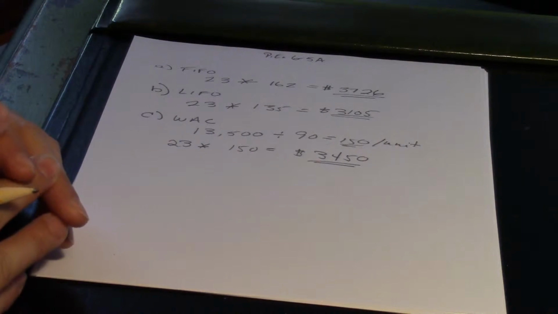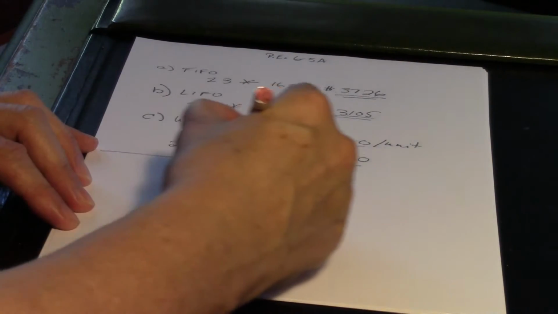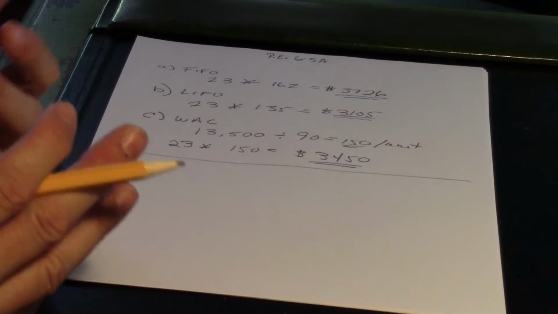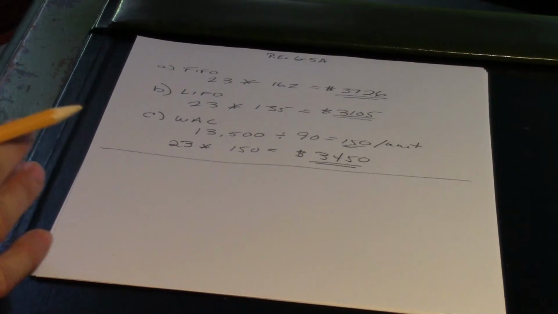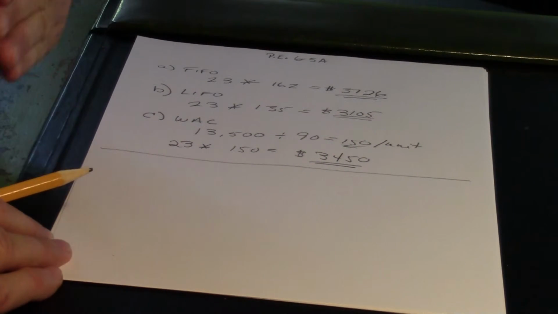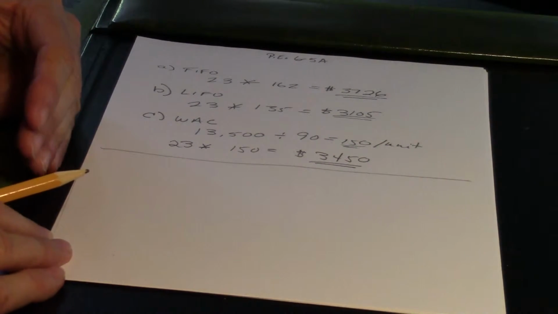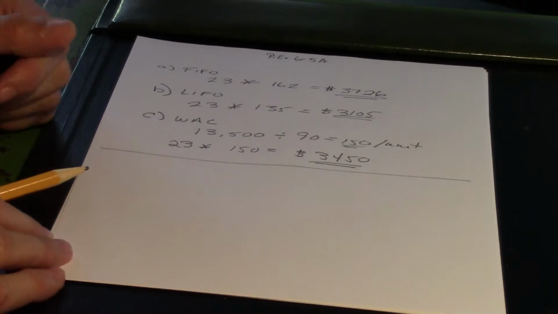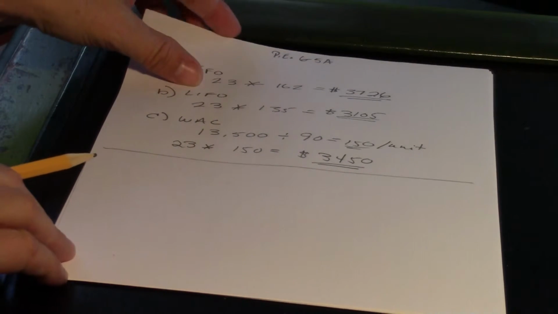That's not hard. Now this is not part of the problem, but what if I said, since you know what your inventory is, what is your cost of merchandise sold? That expense that goes on the income statement. We could figure that out pretty easily too.